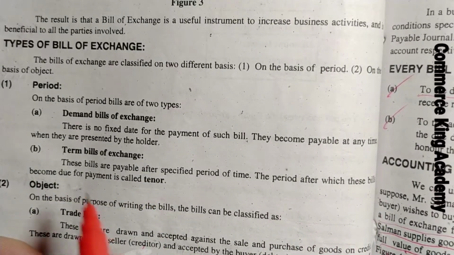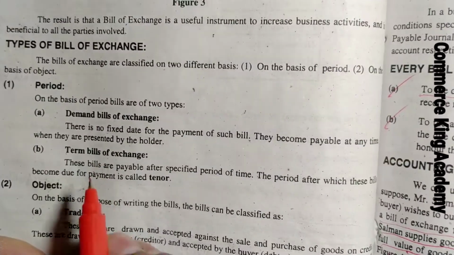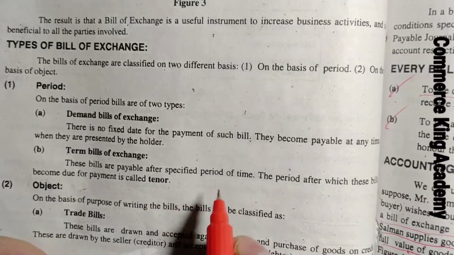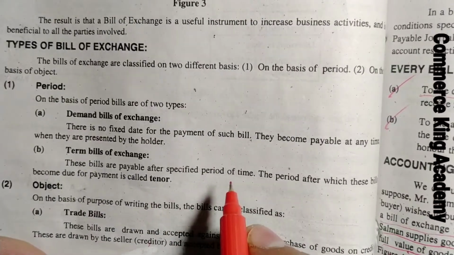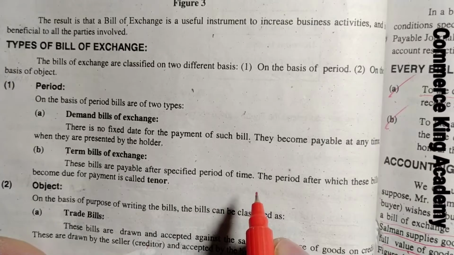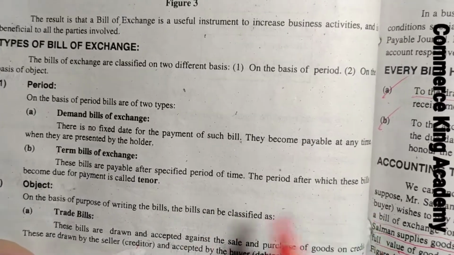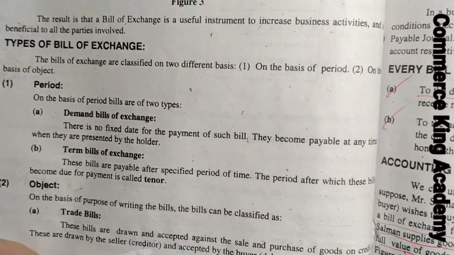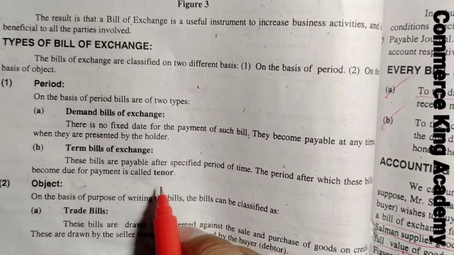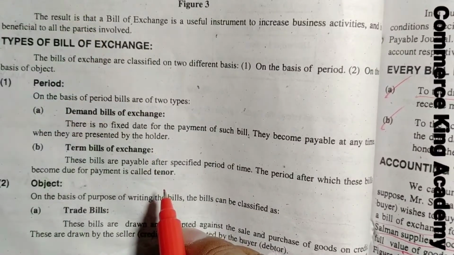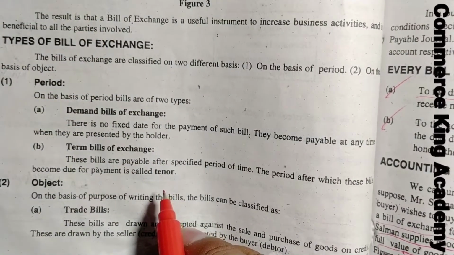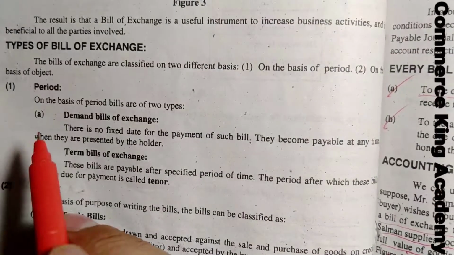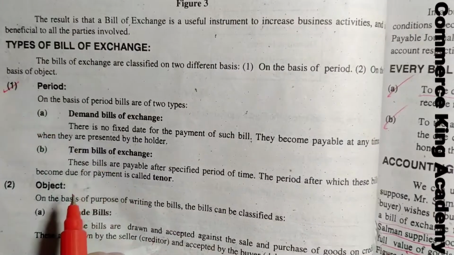As the name shows, term bills are bills which have a specified period of time or duration for the payment of the bill of exchange. The period after which the bill becomes due for payment is called tenure or duration. The tenure will be 2 months, 3 months or 4 months, and will depend on the consideration of the parties.